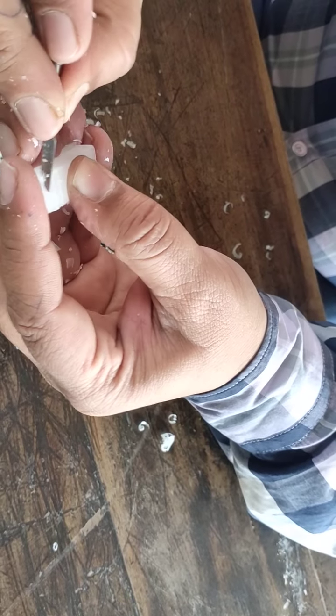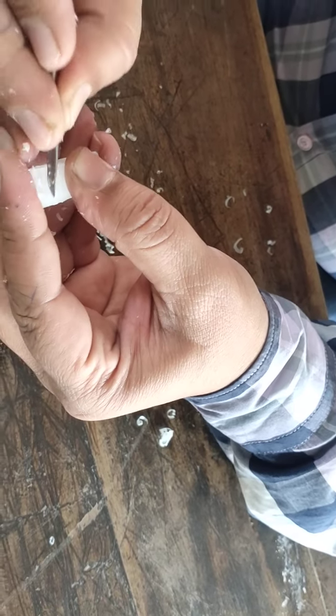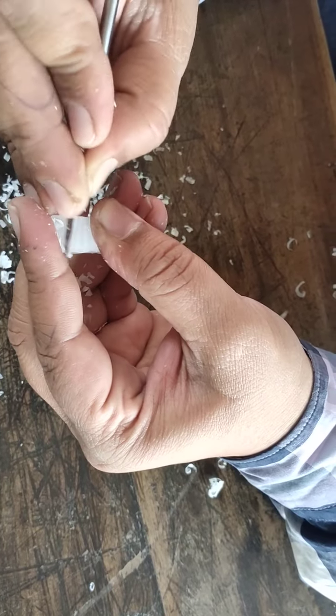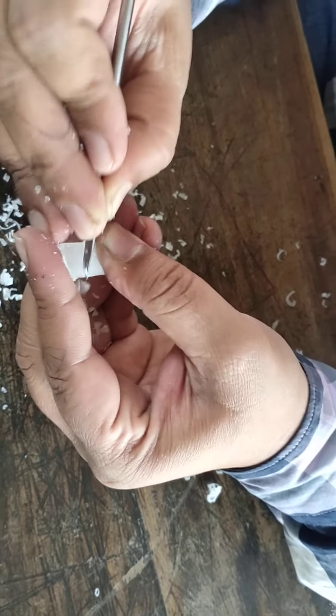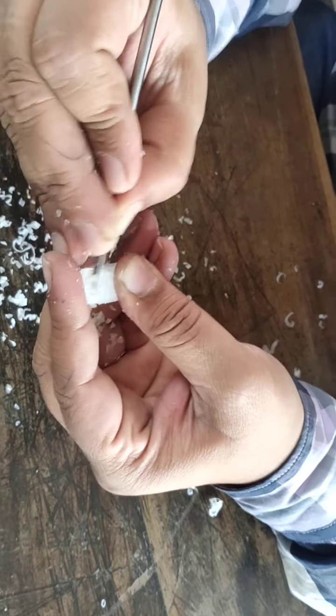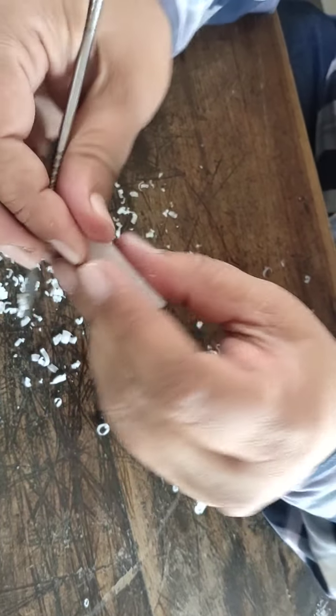When you prepare the concavity, you will get the initial glimpse of the future crown. I'll just show you like this.